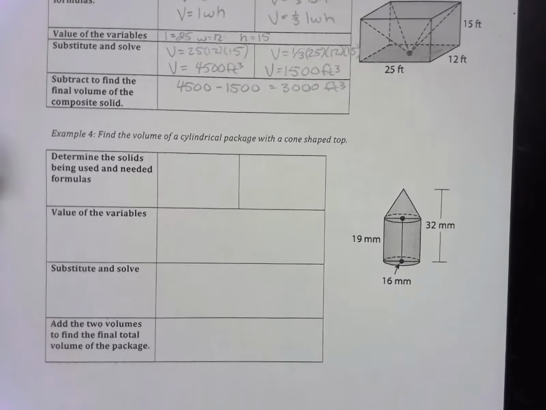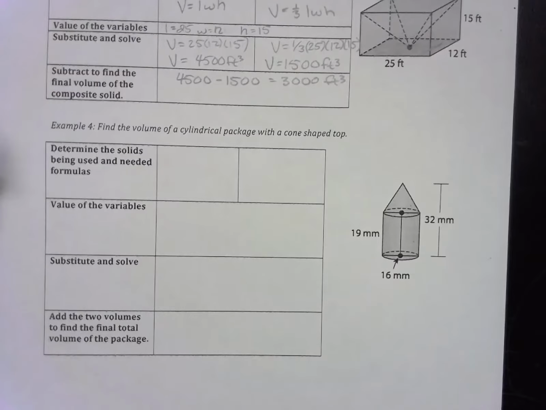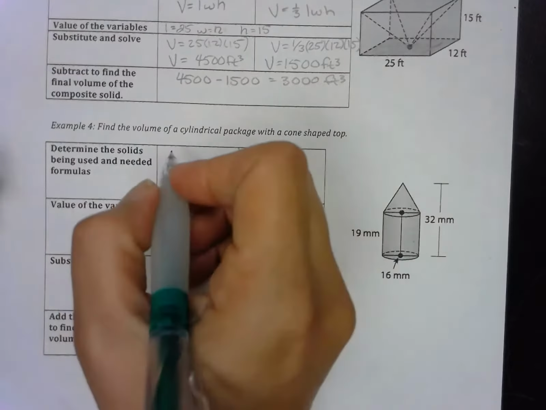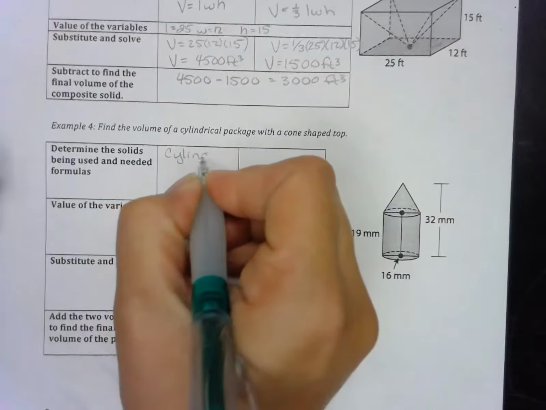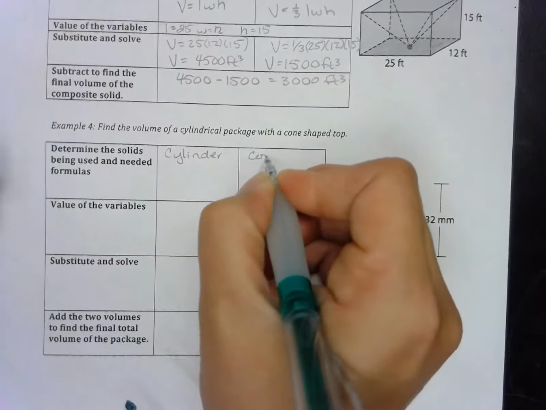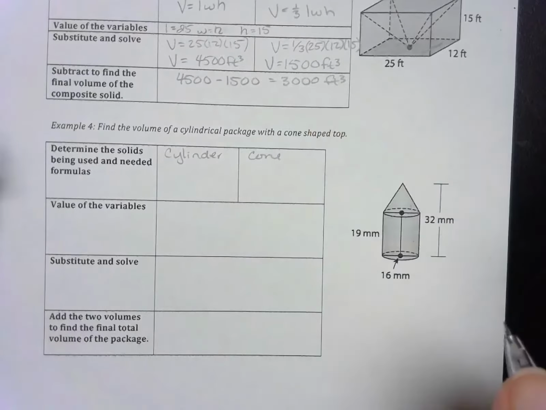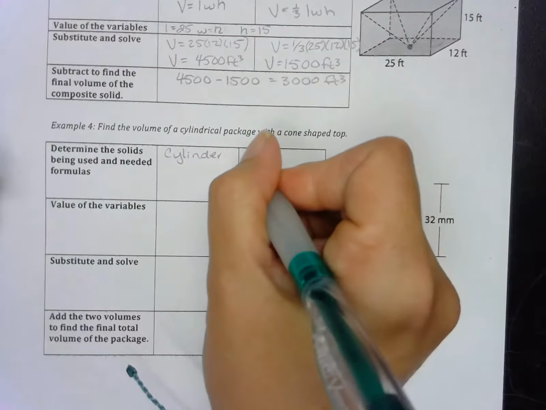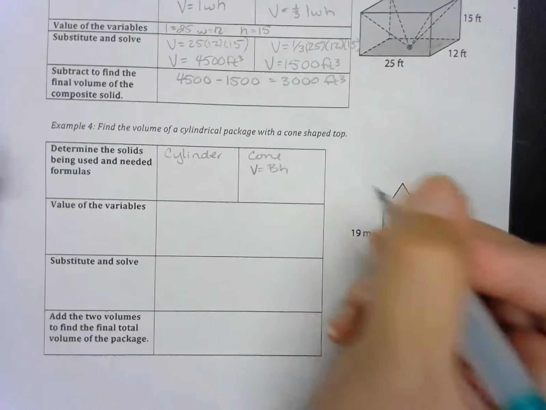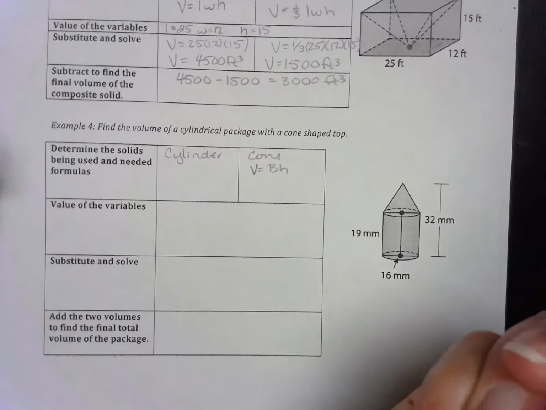Example number 4 asks you to find the volume of a cylindrical package with a cone-shaped top. That's nice. They tell you what the shapes are. We have a cylinder, and we have a cone. So, the formula for the volume of a cylinder is still that capital B, the area of the base, times the height.